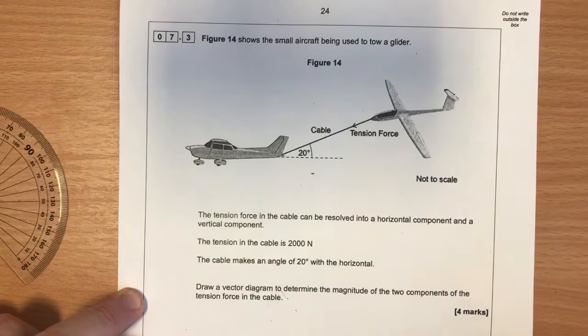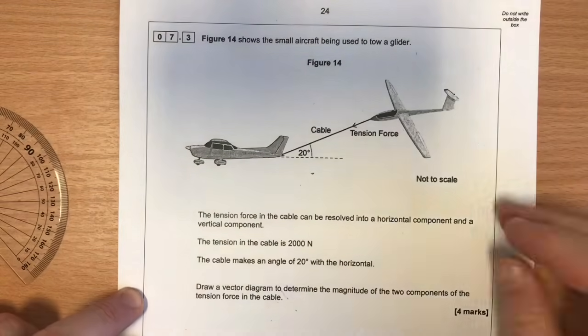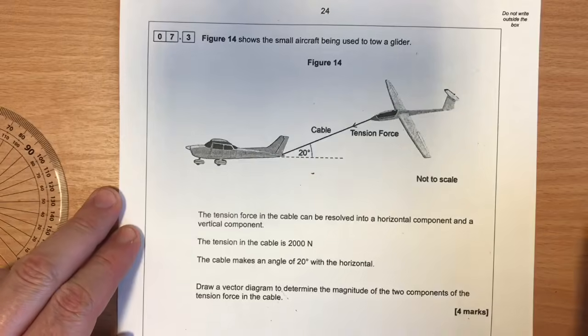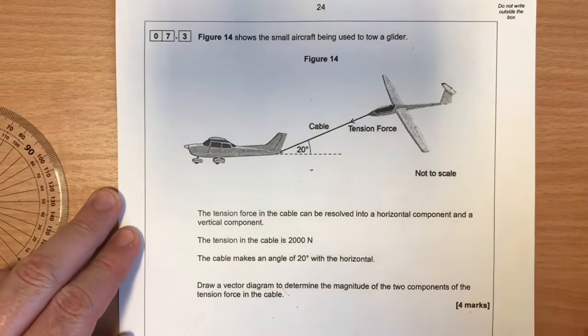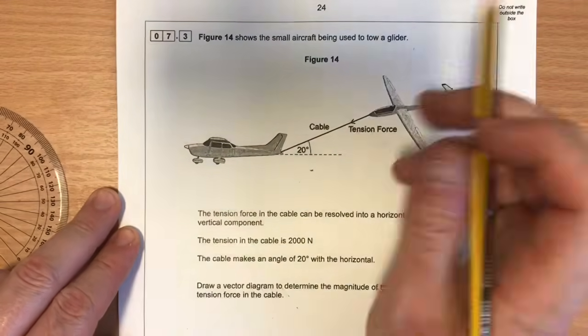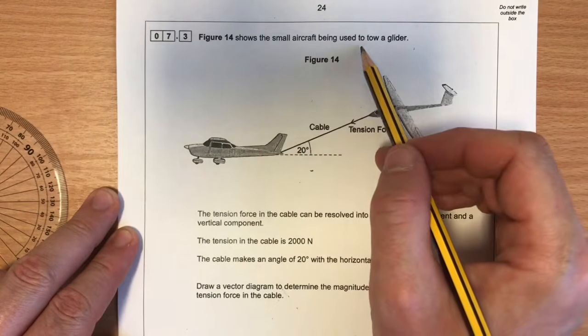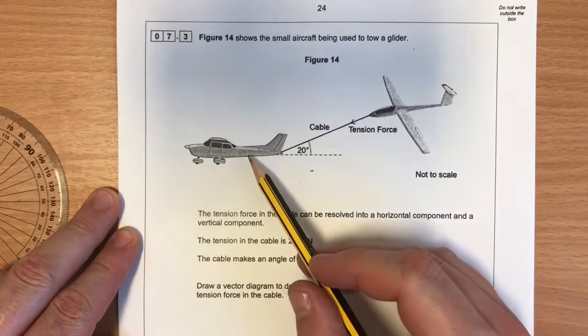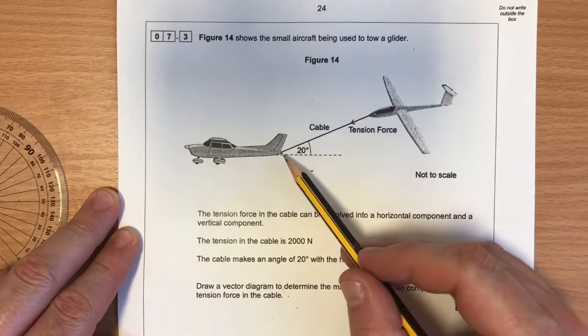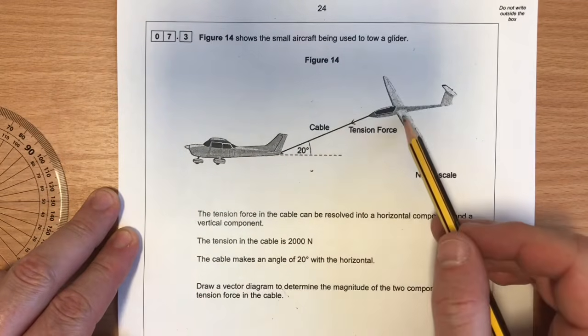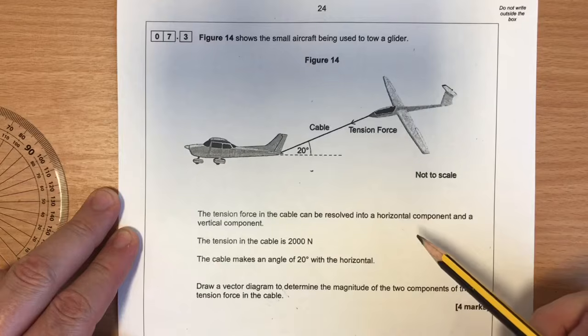So here's another example of how you might use a scale-drawn vector diagram to figure out the magnitude of a force or forces. Let's read the question. Figure 14 shows a small aircraft being used to tow a glider. So here's our small aircraft. Here's a cable connecting it to a small glider.